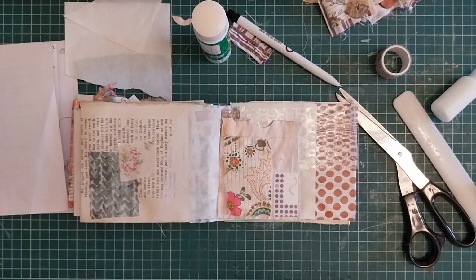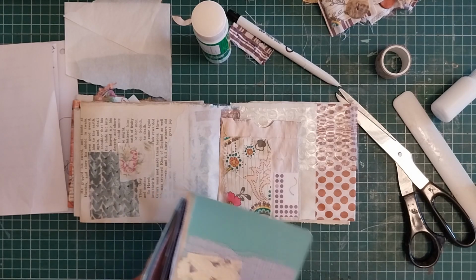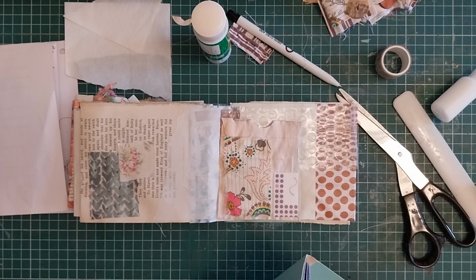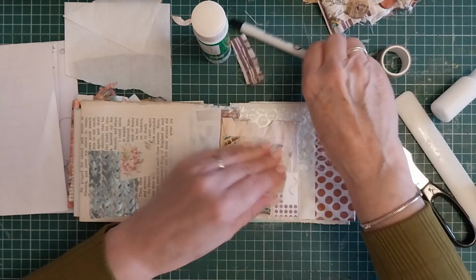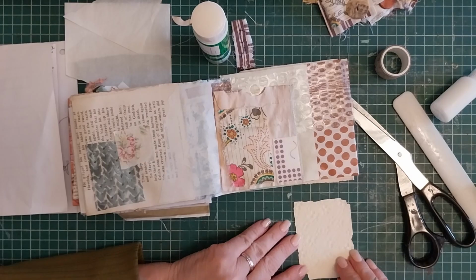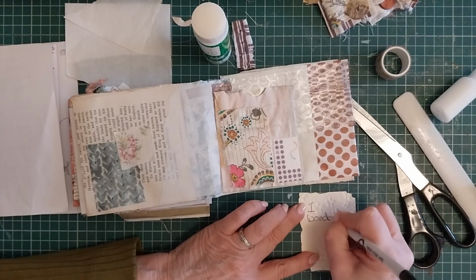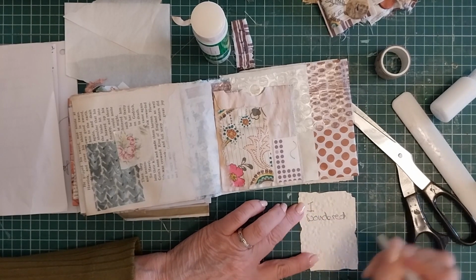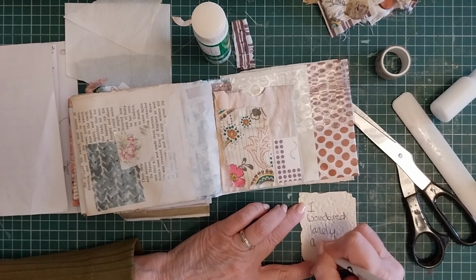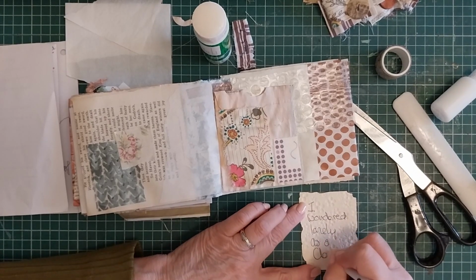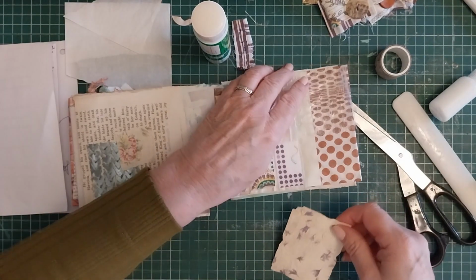Okay, so I want to get going to put today's date on. Tell you what, I'm going to put some secret journaling on there, and it's one of my favourite poems from William Wordsworth. I wandered lonely as a cloud, a host of golden daffodils.